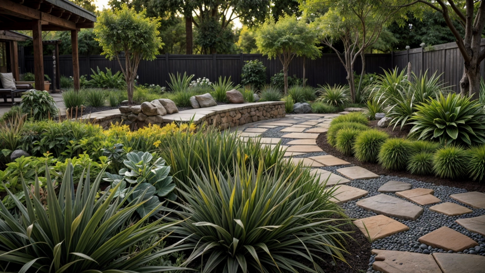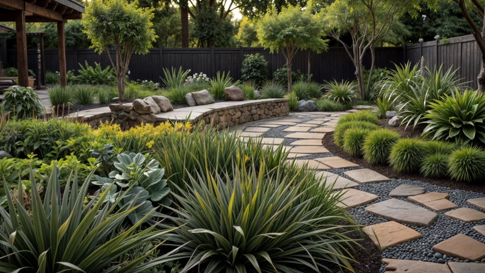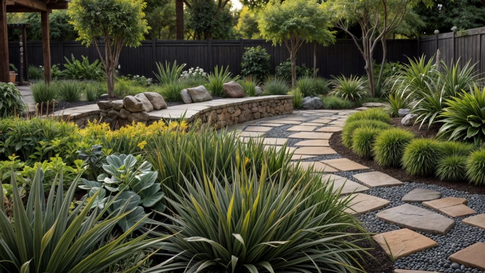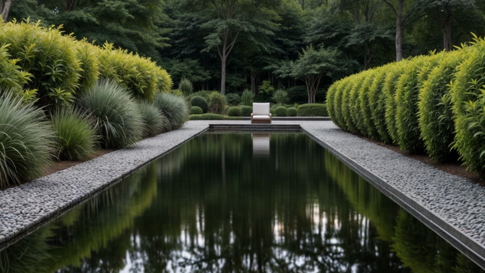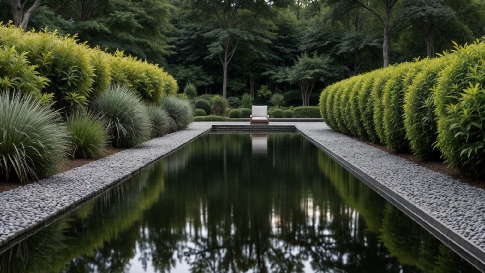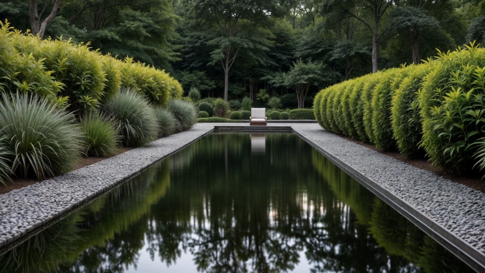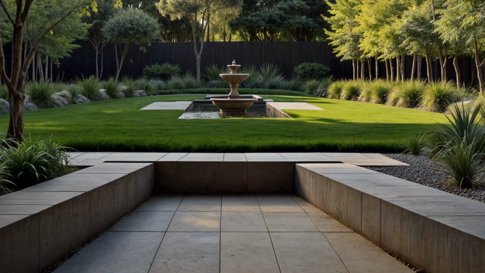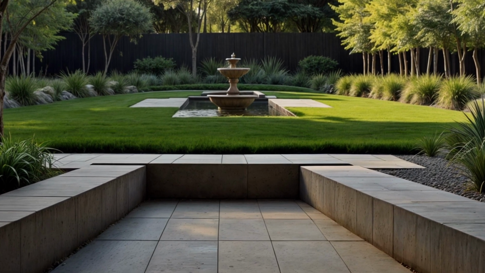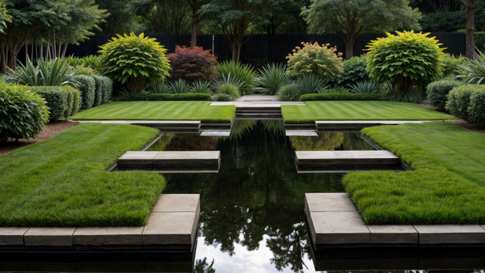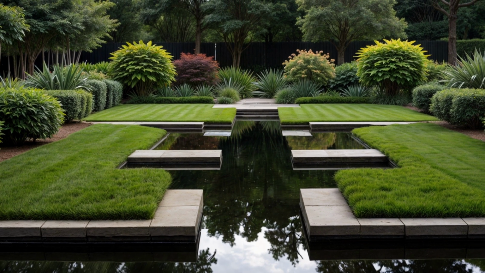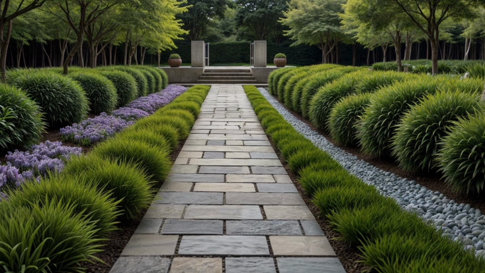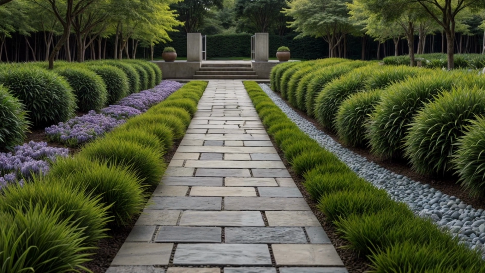B. Balance. Balance in design refers to the distribution of visual weight. In landscape design, this can be achieved symmetrically or asymmetrically. Symmetrical balance is formal and organized, with mirror image designs on either side of a central axis. Asymmetrical balance, on the other hand, is more informal and often mimics nature, creating a balanced feel without rigid symmetry.